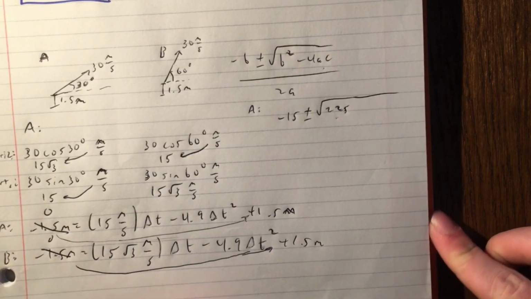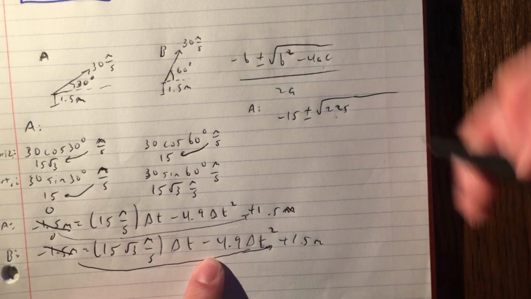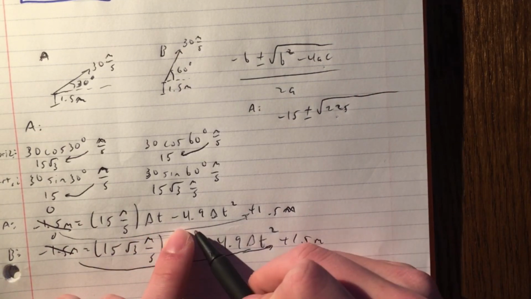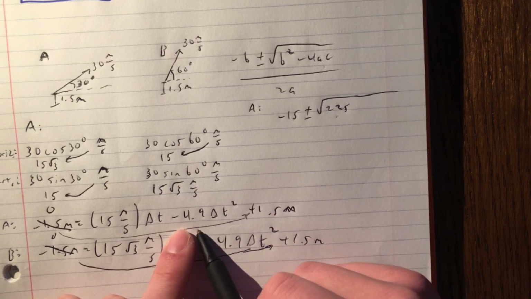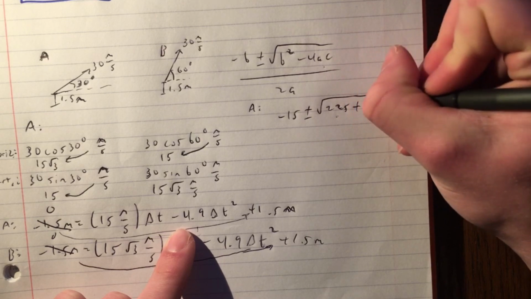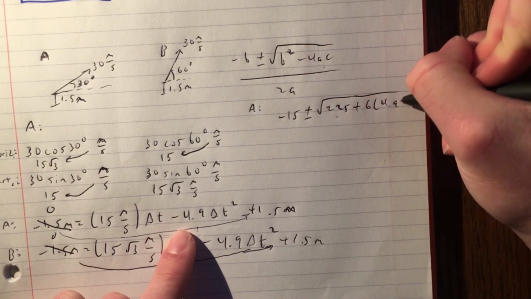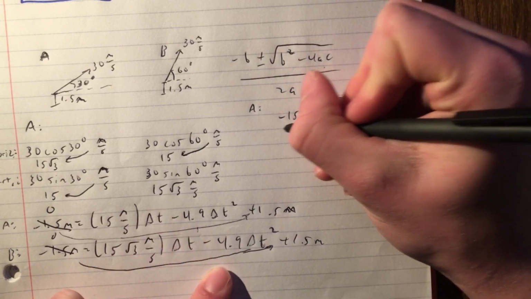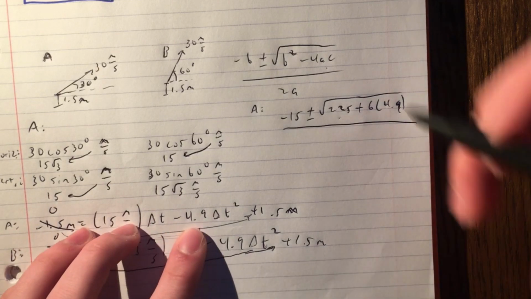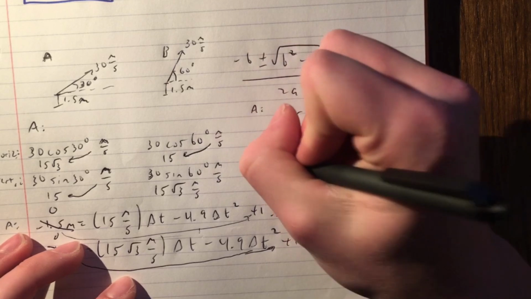So 4 times 1.5 is 6, and then a is negative 4.9. So we have a negative times a negative, so positive, and then 4 times c is 6, a is 4.9, and then all of that over 2a, so negative 9.8.